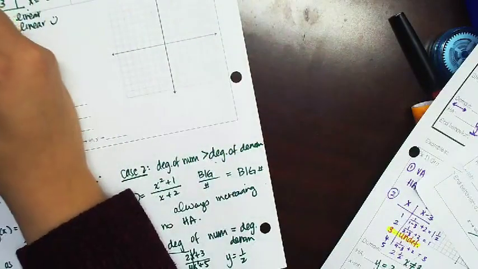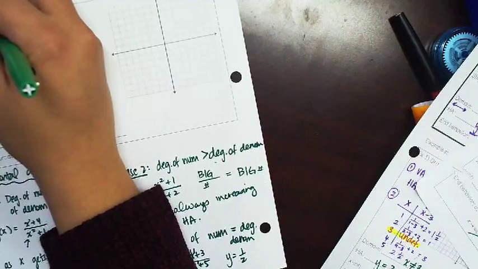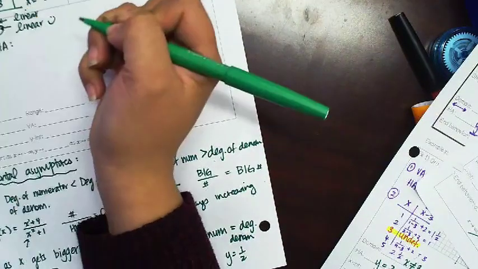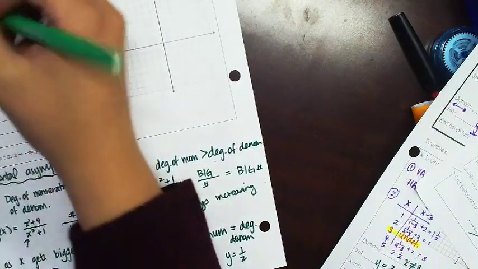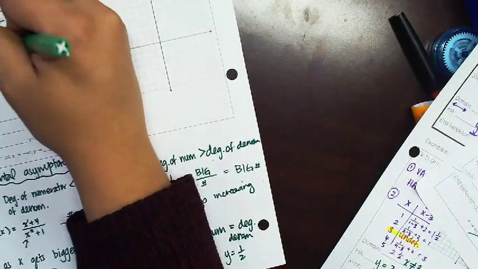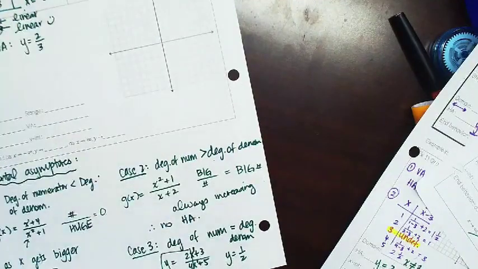The vertical asymptote would be x equals, if I set this equal to 0, I'm going to end up with -4/3. In order to find my horizontal asymptote, I could just take these, same degree, y equals 2/3.